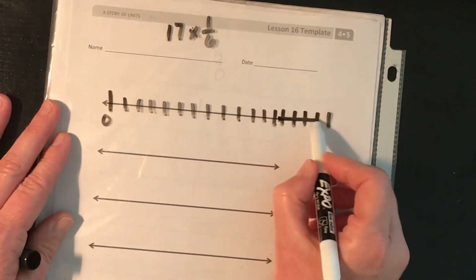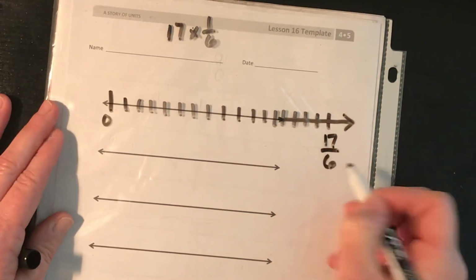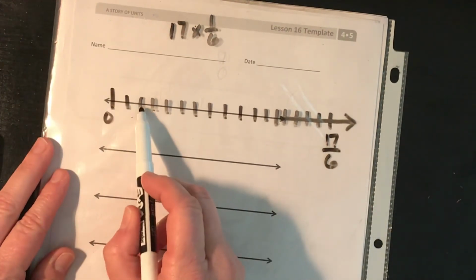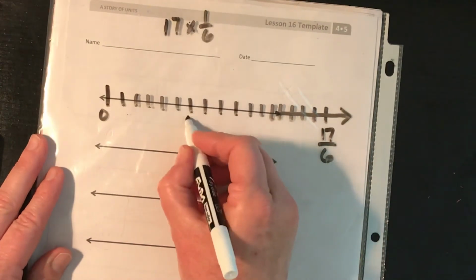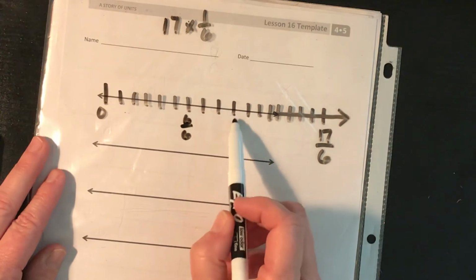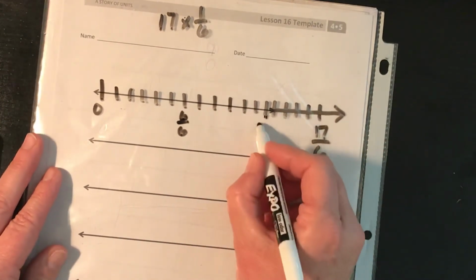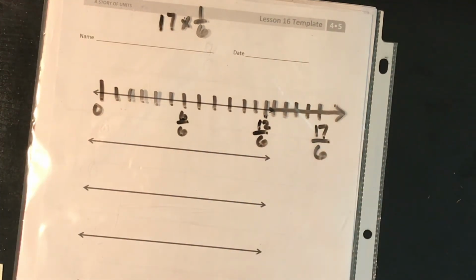So now I can see my number line has to be extended. There is my 17/6. If I counted them, 1/6, 2/6, 3/6, 4/6, 5/6. Oh, good, right there. There's my 6/6, 7/6, 8/6, 9/6, 10/6, 11/6. Oop, 12 sixths is right there.